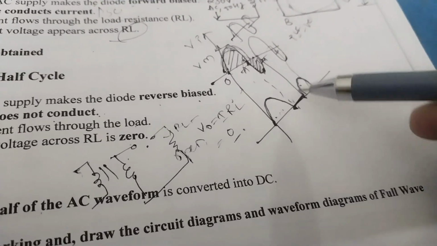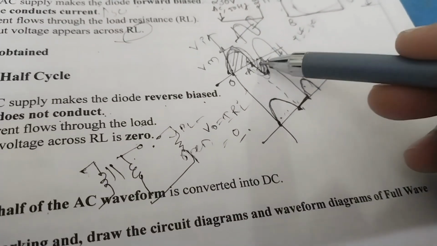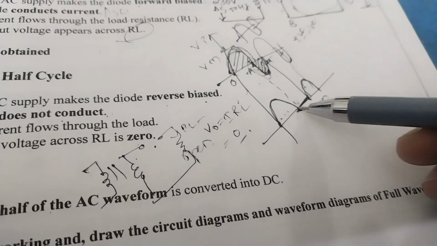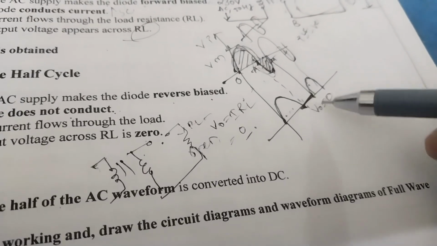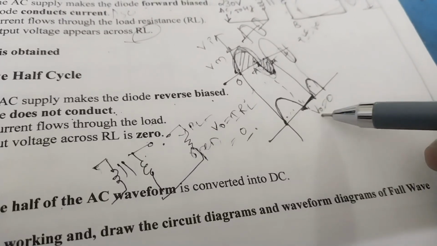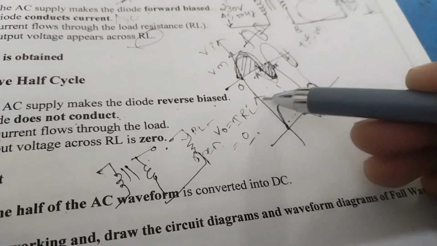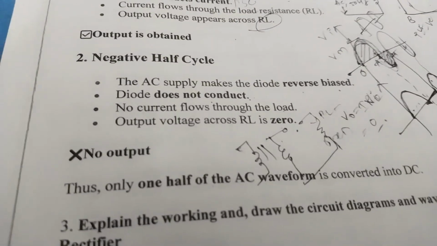So in the negative half cycle of the AC input, the output voltage is 0. The diode does not conduct and becomes reverse biased. As a result, no current flows to the load resistor. Therefore, the output voltage is 0. So these are the waveforms we have to draw. This is the output waveform of the half-wave rectifier.